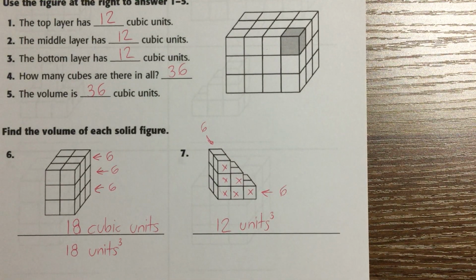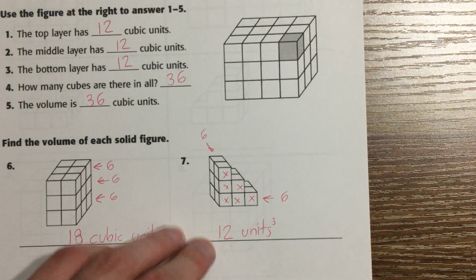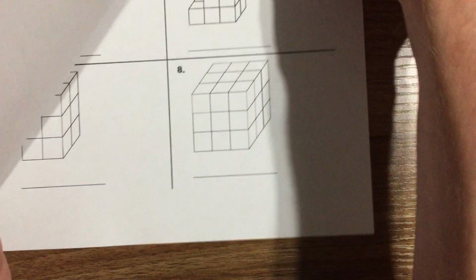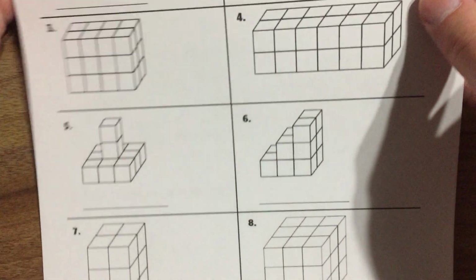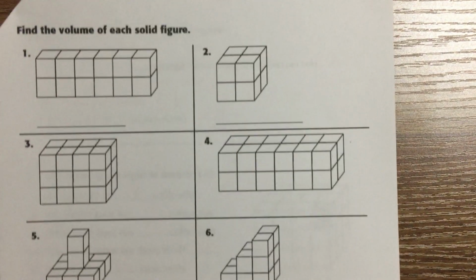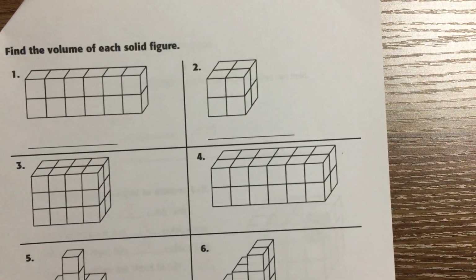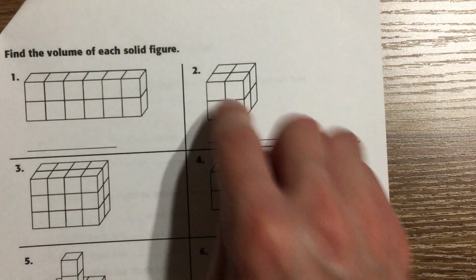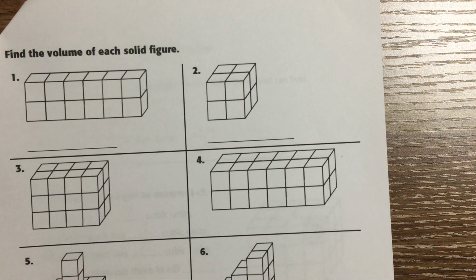Okay? Or units cubed. Simple enough, right? It's not too bad. Now, we're not going to go through and do every single one of these, but I just want to show you what we're talking about. So, let's go to number 2. I'll build that one for us again.